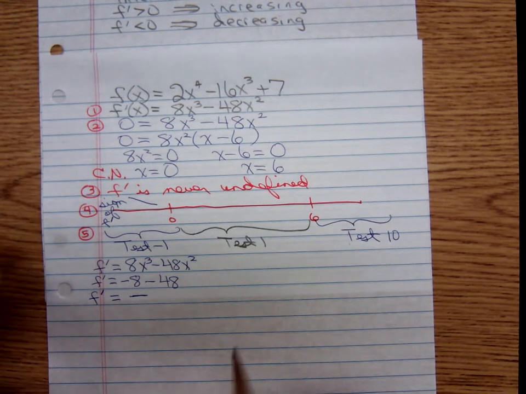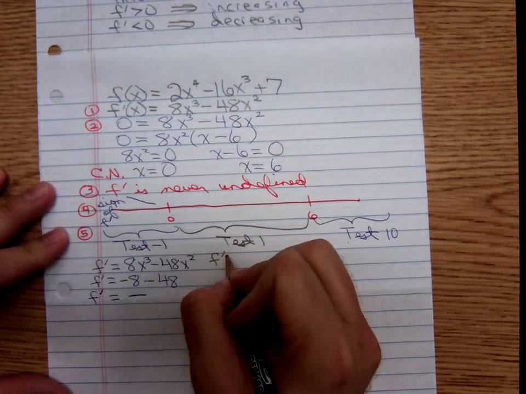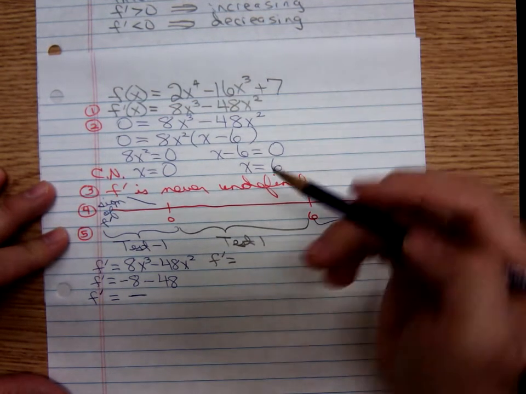Now, plugging in 1, we'll get f prime equals 8 minus 48.